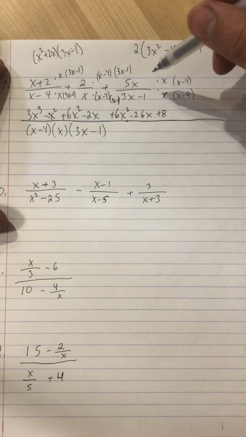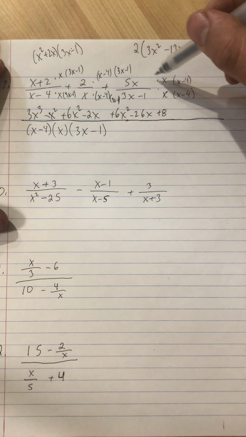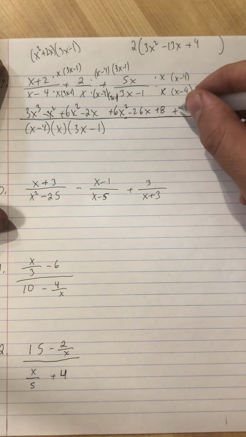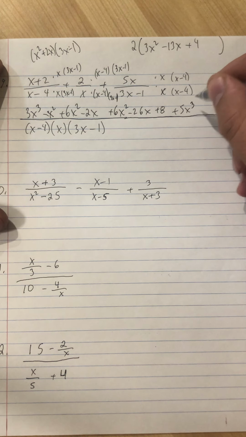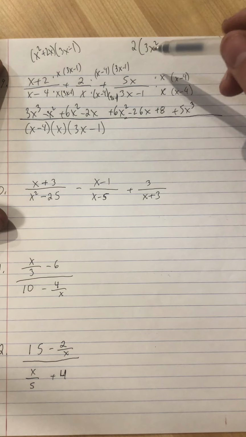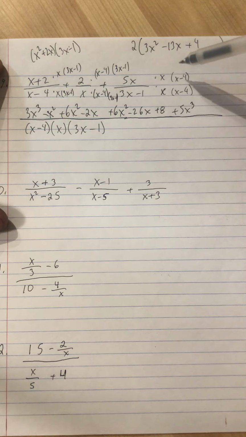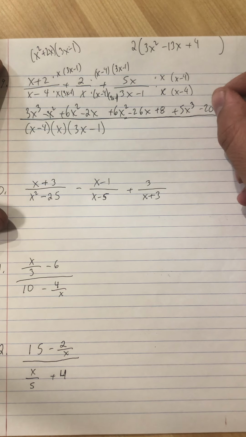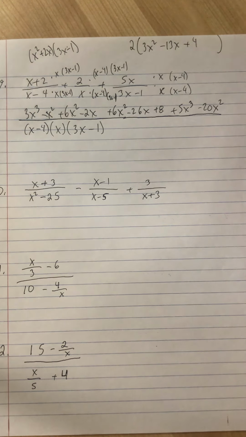Okay, then we continue on here. 5 times x gives you 5x squared, and so you do 5x squared times x, which gives you 5x cubed. And here you're going to have 5x squared times negative 4, which gives you negative 20x squared. Okay. So that's our problem for that. So now we're going to combine all of the like terms.